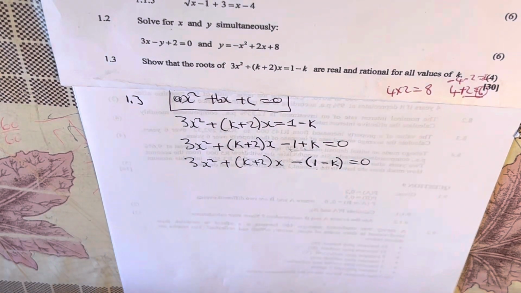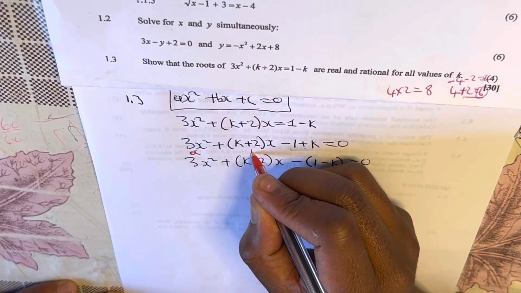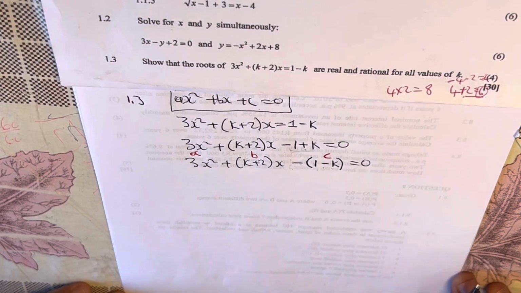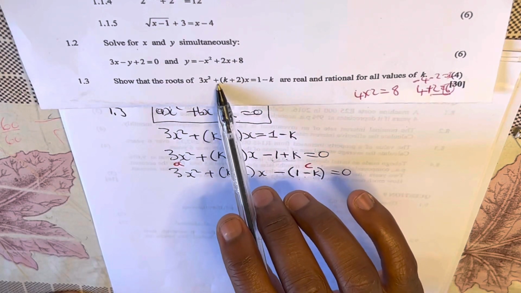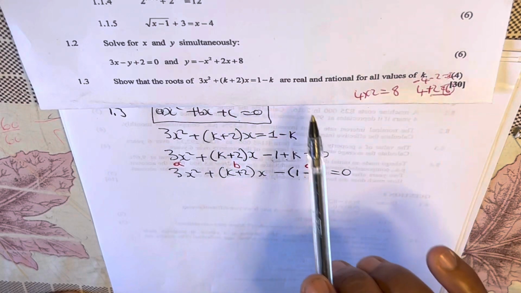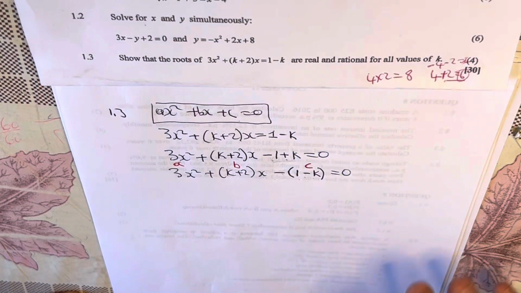So here we have our A, B and C. This will be A, this will be B, and this will be C. Now the question says show that the roots of 3x squared plus (k plus 2)x is equal to 1 minus k are real and rational for all values of k.